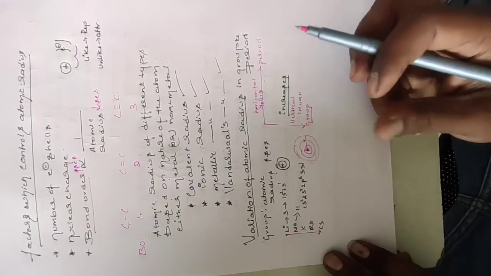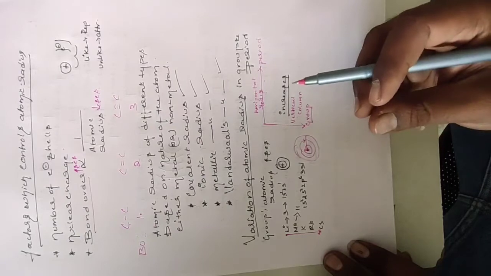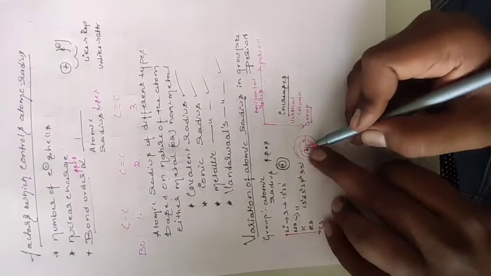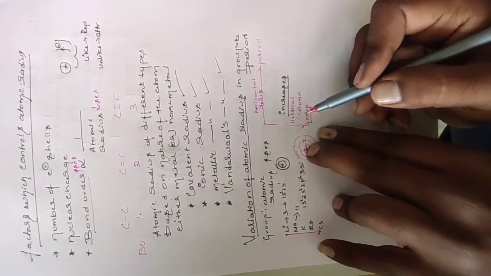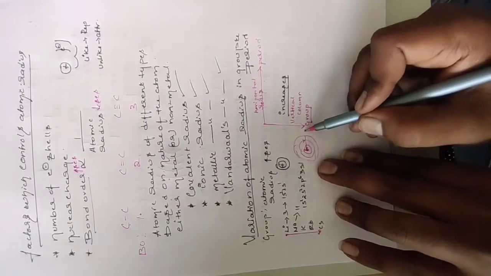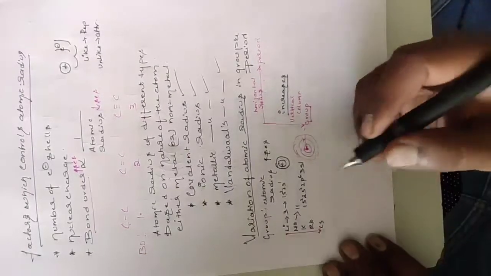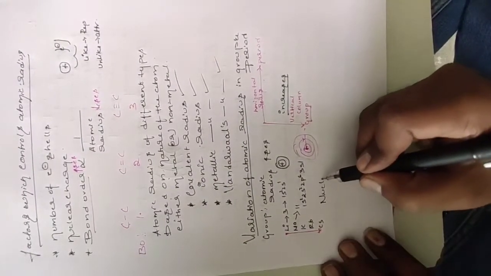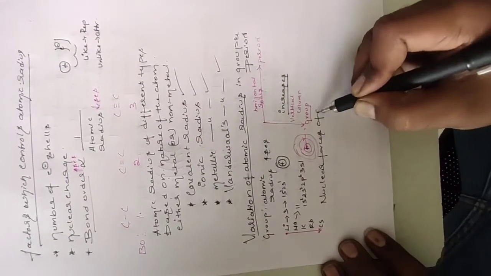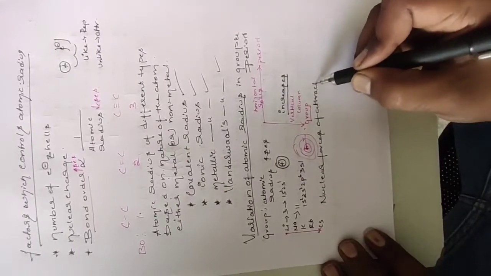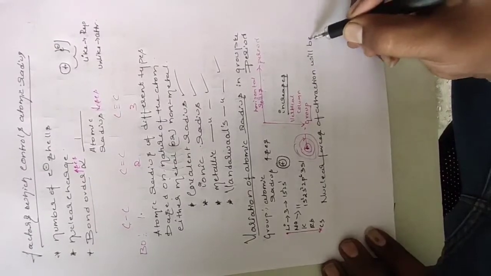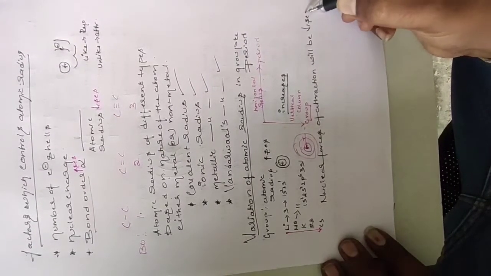As a result, the valence electrons experience less nuclear attraction. If the radius increases, the nuclear force of attraction will be less.